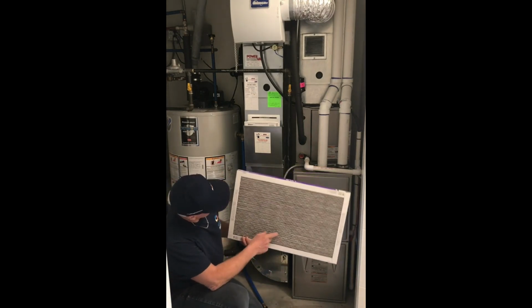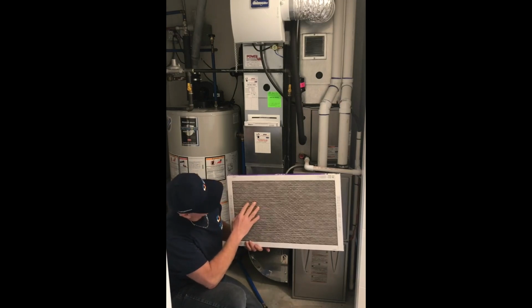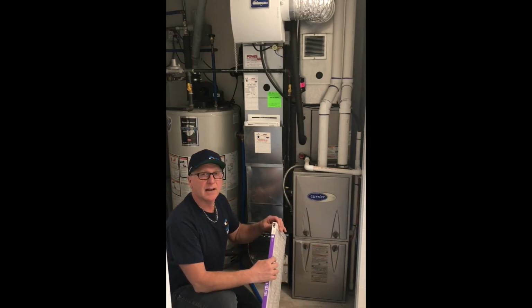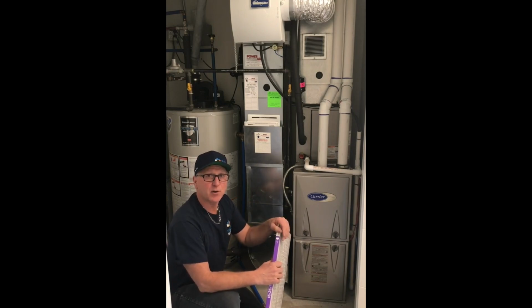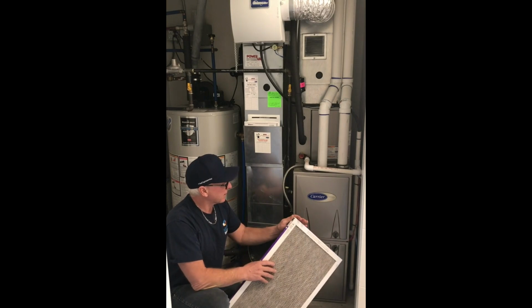Now this filter's been in there a bit more than 2 months, and it's getting pretty dirty already. Now I change my filters every 3 months. I have a reminder on my phone, and we'll talk a bit more about that a bit later.